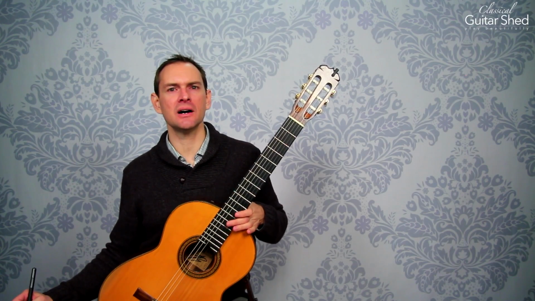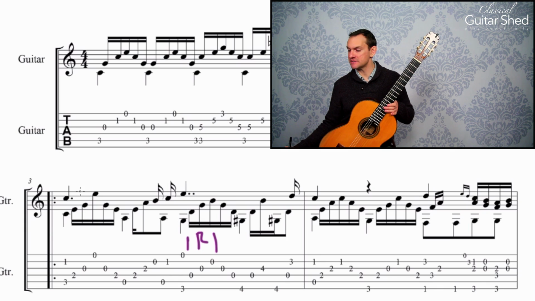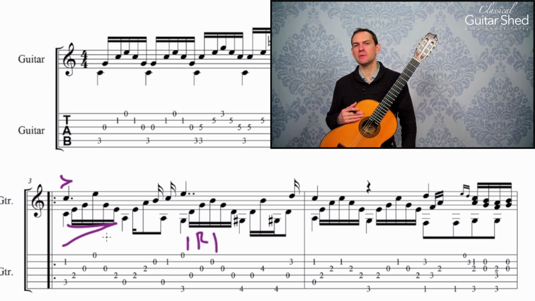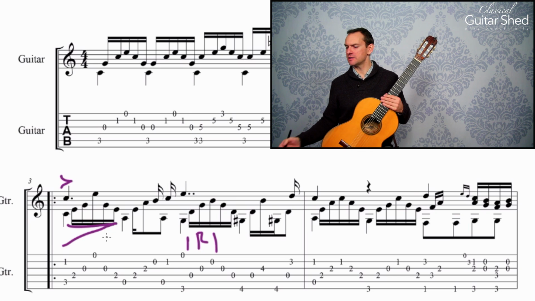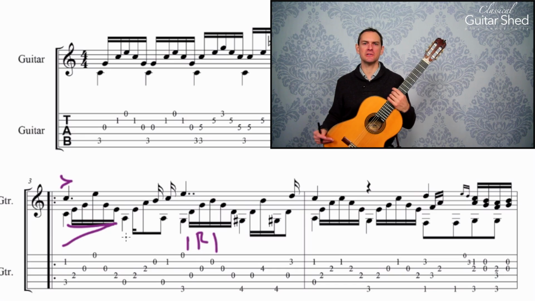You also miss a lot of musical notations like accents, or dynamics, where something gets softer or quieter. You don't get a lot of that in tab. And so you can really miss a lot of the musicality whenever you're using tab.